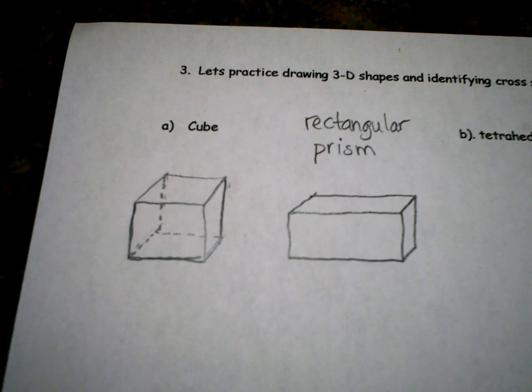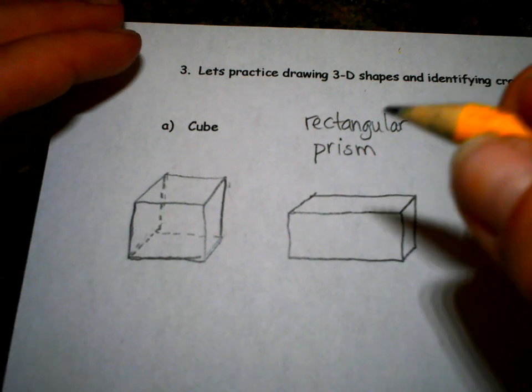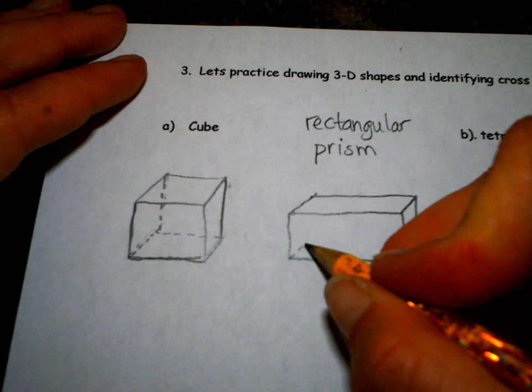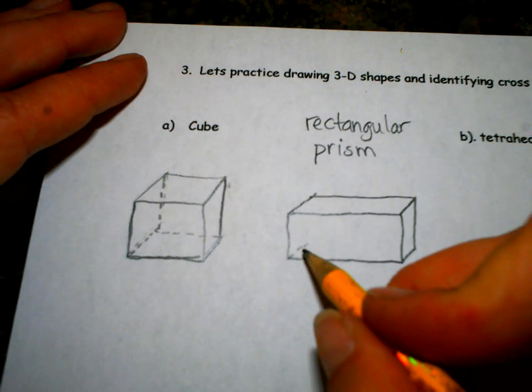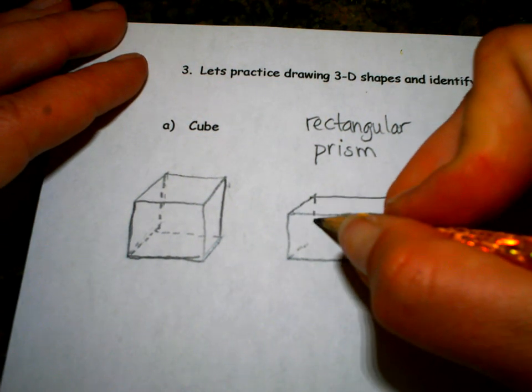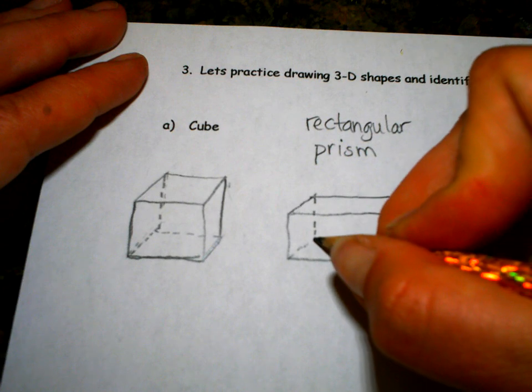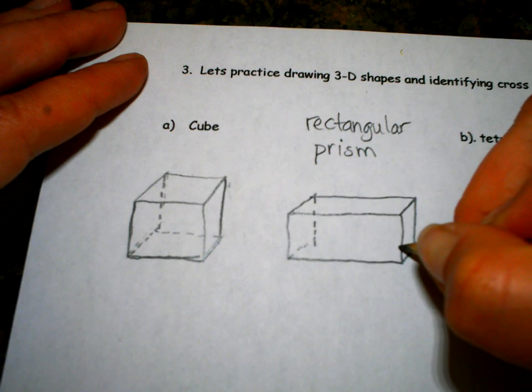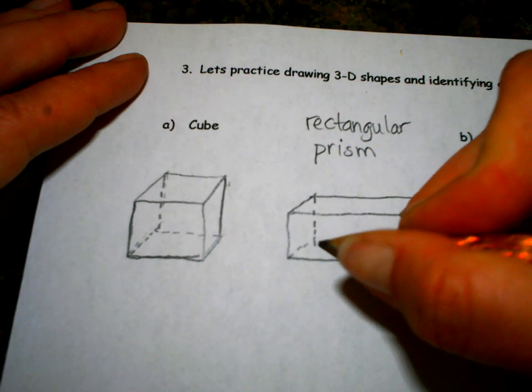Did you get that? Obviously pause it if you need to. I realize that I am now becoming an art teacher, but I want you to know how to do this. This is geometry. Let's have fun drawing. Okay, this needs to have a parallel. Up and down needs to have a parallel. Bottom back needs to have a parallel. So it's kind of like that.